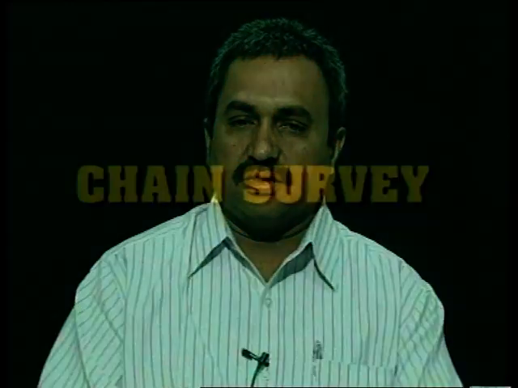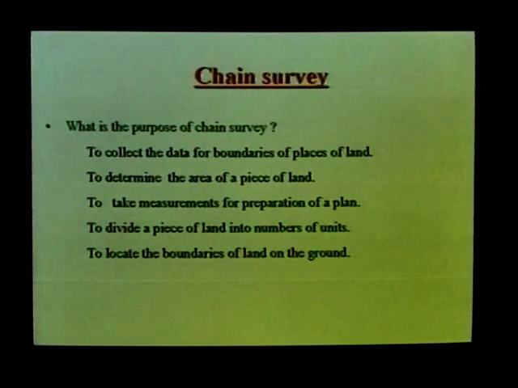So far we have studied the various types of classification based on the instruments, and based on the nature and type of the surveys. Now let us study chain survey in detail. What is the purpose of chain survey? To collect the data for boundaries of places of land, to determine the area of a piece of land, to make measurements, preparation of plans and drawings, to divide a piece of land into a number of units called plots in layouting, and to locate the boundaries of land on the ground.